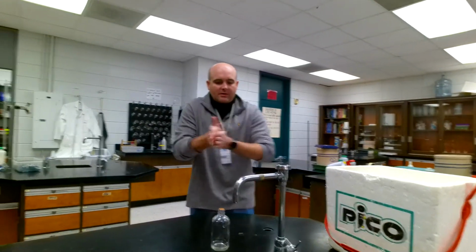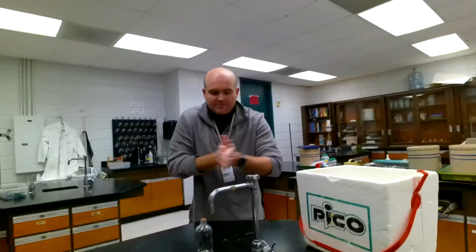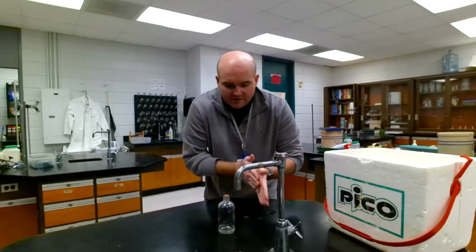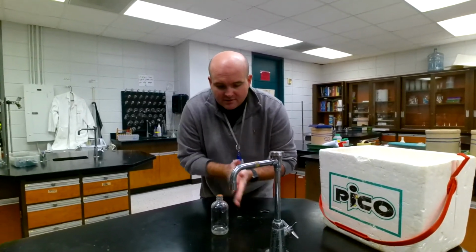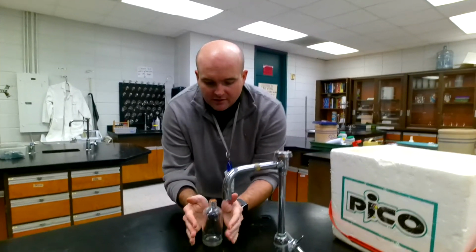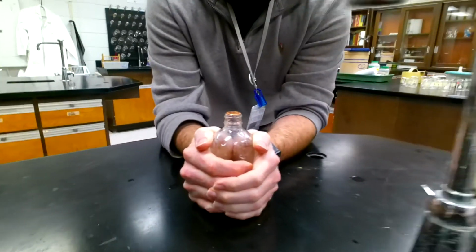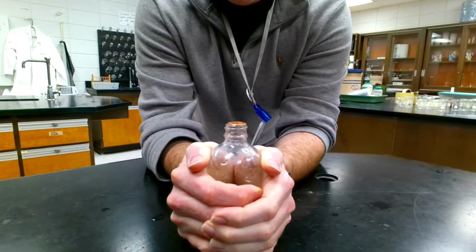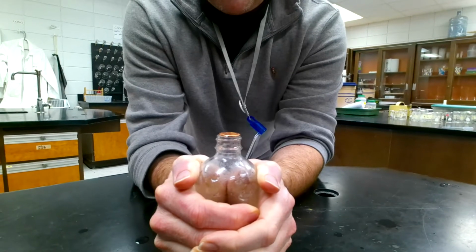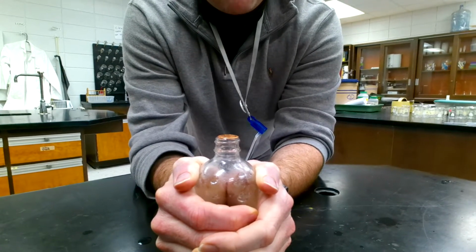If I rub my hands together, try to get them a little bit warmer, and I'm going to grab it and watch what happens to the pressure. Very miraculous there. You can see the penny move a little bit.